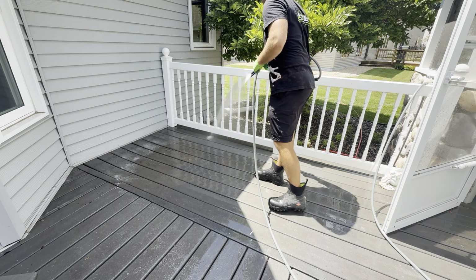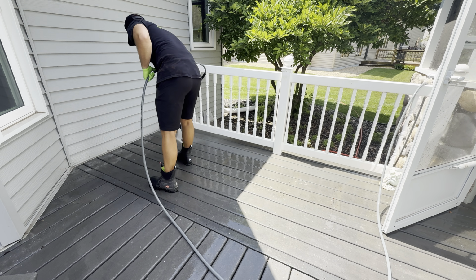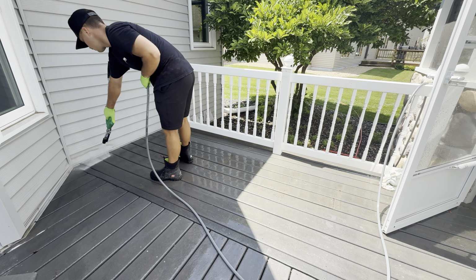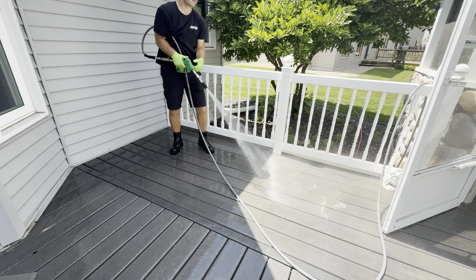So you guys can see here I'm just doing a soft wash technique, and so this one, if it's usually a smaller deck, I'll just keep it at that 300 mark. But you guys can also charge per square foot if you would like.